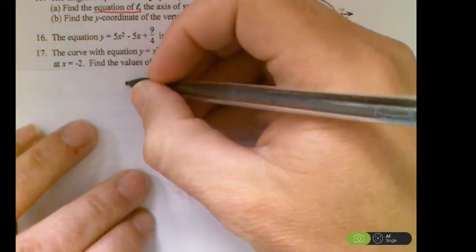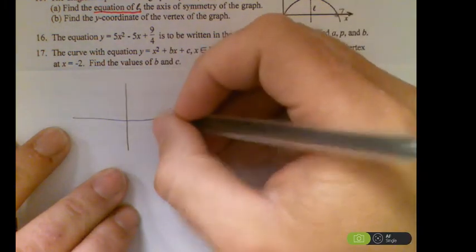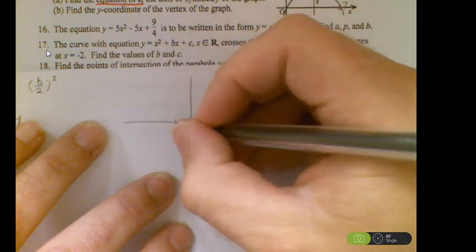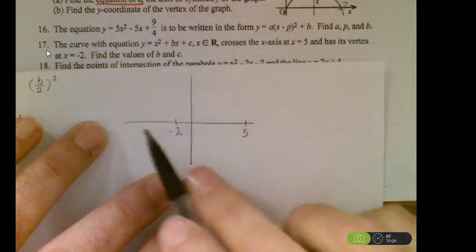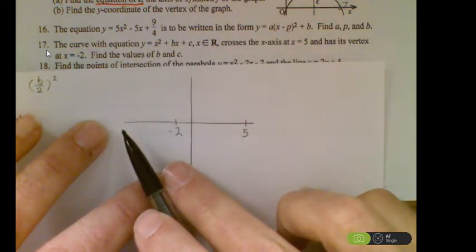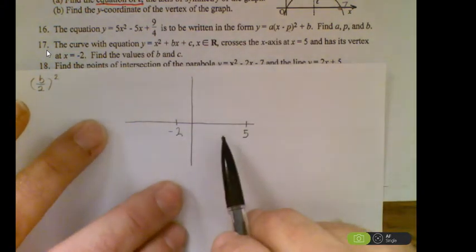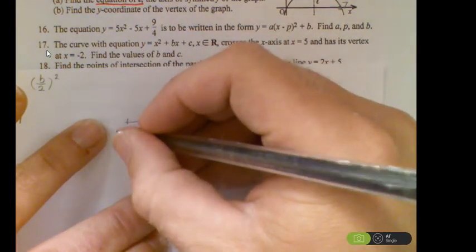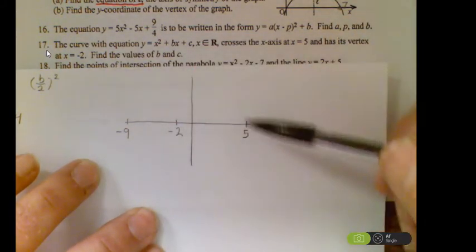meaning the curve that you're getting is always perfectly balanced to the left and to the right. So if my graph is crossing where x equals 5 and it has the vertex, which is the center of the graph, at negative 2, so if negative 2 is the center of the graph, then I can mirror this over to the other side to figure out where else my graph passes through. So since these guys are 7 units apart, I can also go 7 units to the left, which would put me at negative 9.